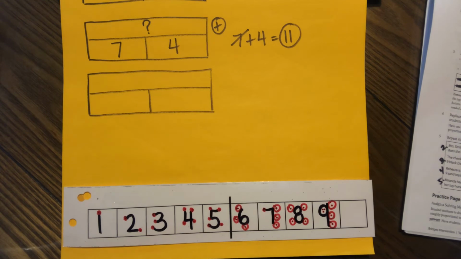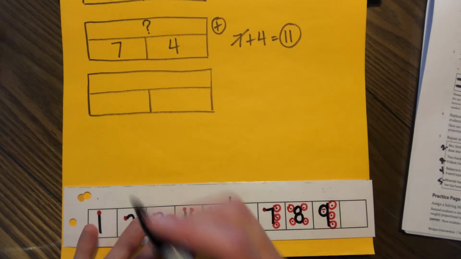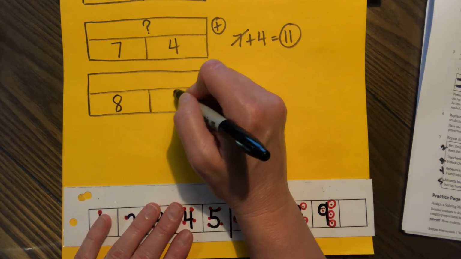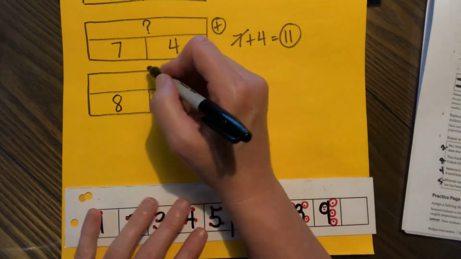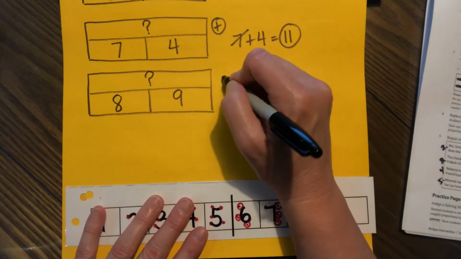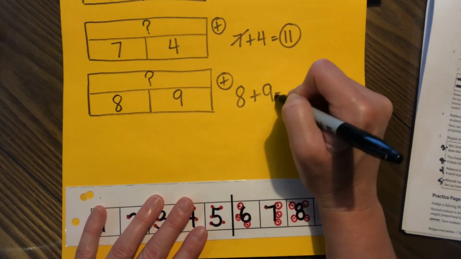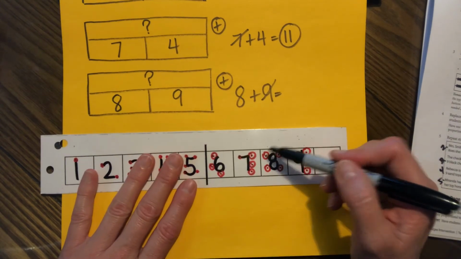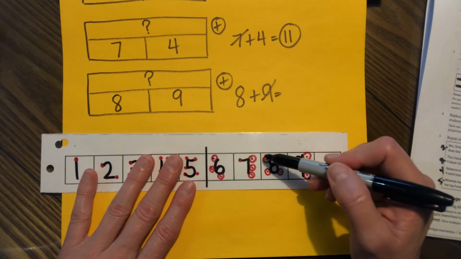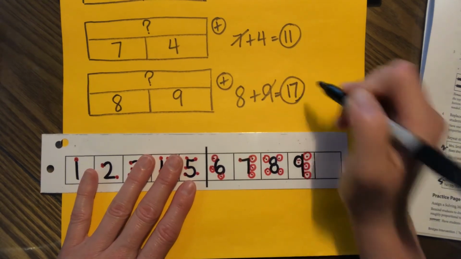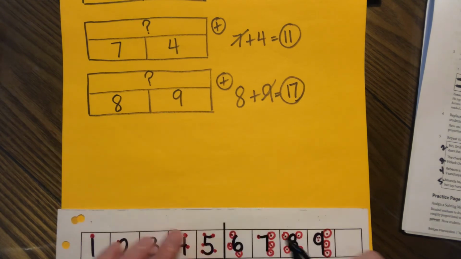I heard that there are some red and black checkers, right? So the 8 red ones are part because there's black checkers, and the 9 black checkers are part because there's red checkers. And again, I'm looking for the whole. The only time I add is when I'm looking for the whole. I'm going to do 9, 8, or I'm counting up, sorry. 9, 10, 11, 12, 13, 14, 15, 16, 17. There are 17 checkers in all.